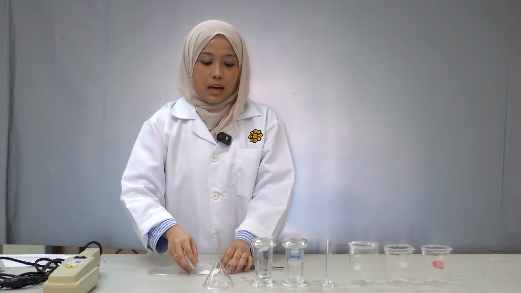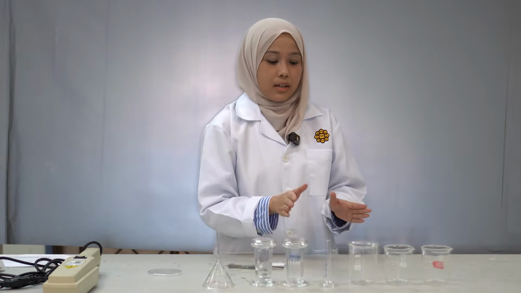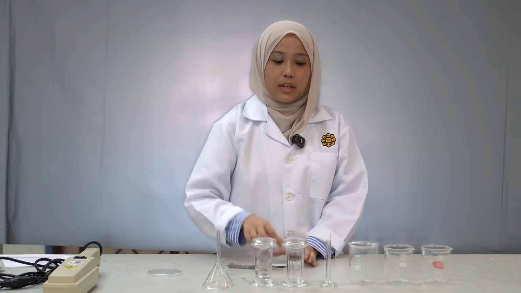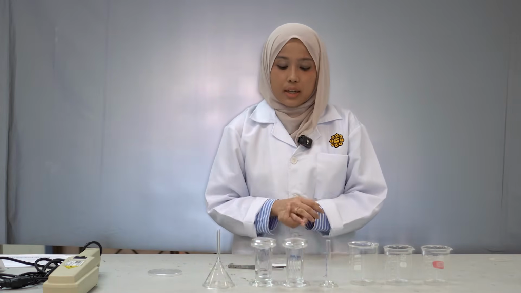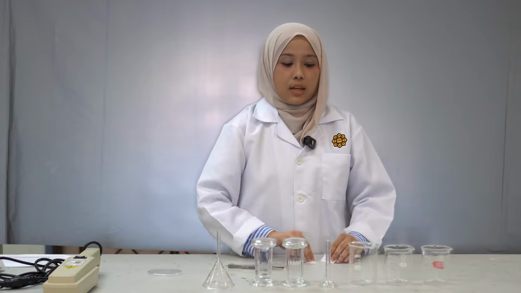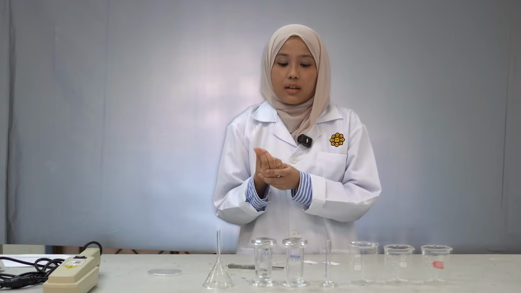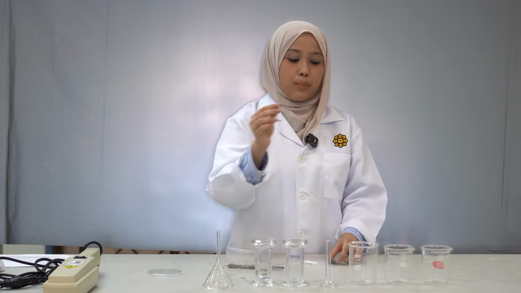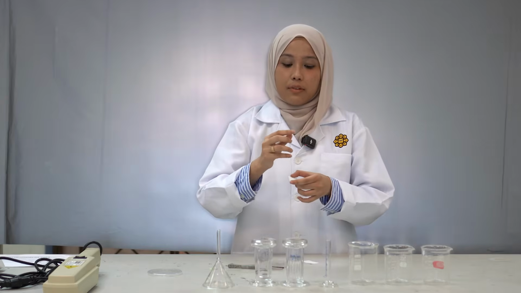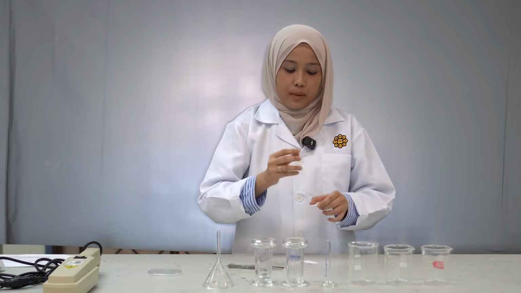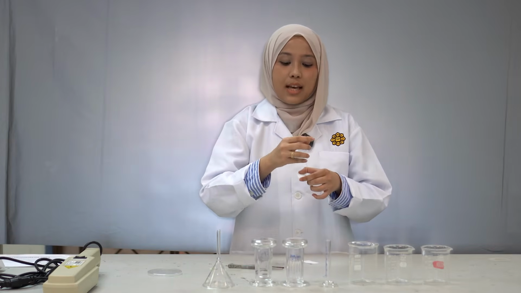After we have prepared the sample, developing solvent, and TLC plate, we will spot the TLC plate with the sample that we prepared. Use a separate capillary tube so that the samples won't get mixed. Put the sample exactly at the labels, acid, base, and neutral.